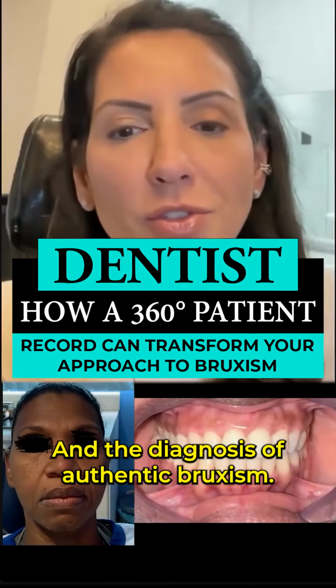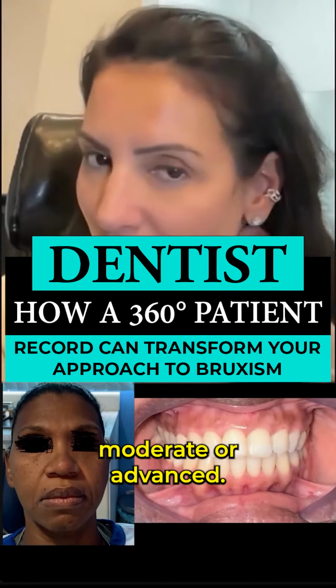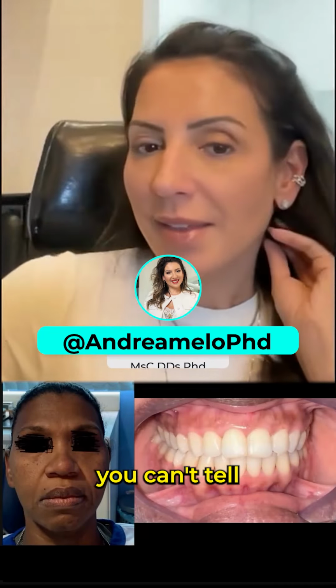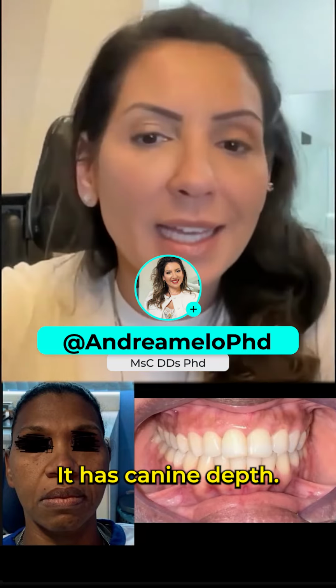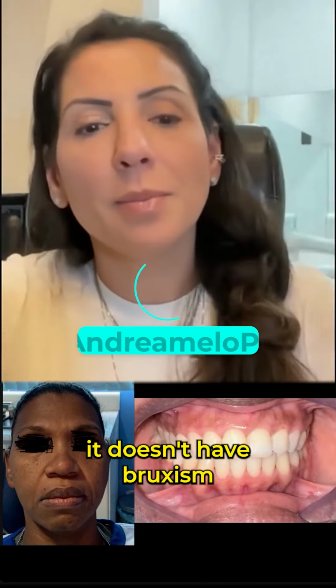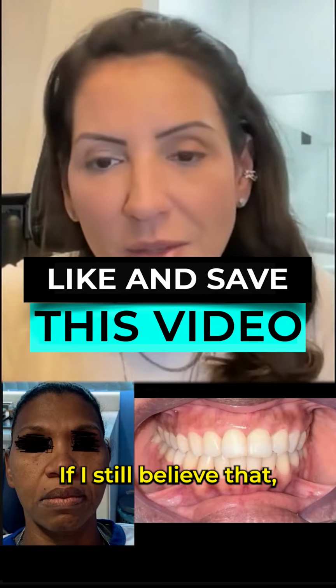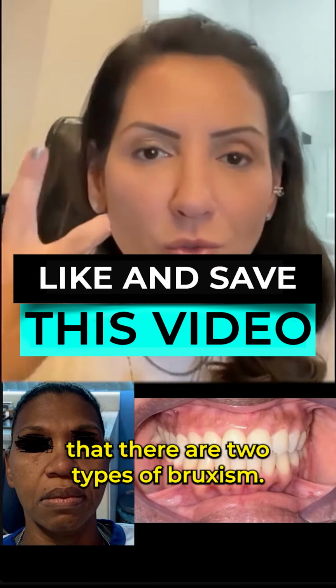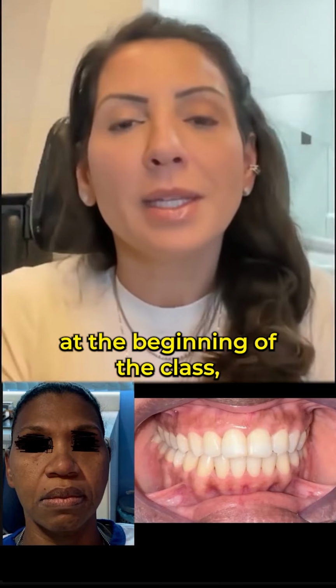And the diagnosis of centric bruxism, let's see if it's mild, moderate, or advanced. When you look at a mouth like this, you can't tell if it has bruxism or not. It has canine tips. Maybe you look at it and say, no, it doesn't have bruxism because there's no wear. If you still believe that, I want to tell you that there are two types of bruxism. I mentioned it at the beginning of the class.